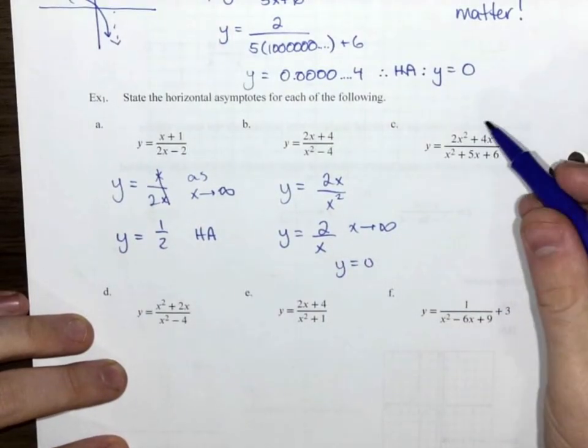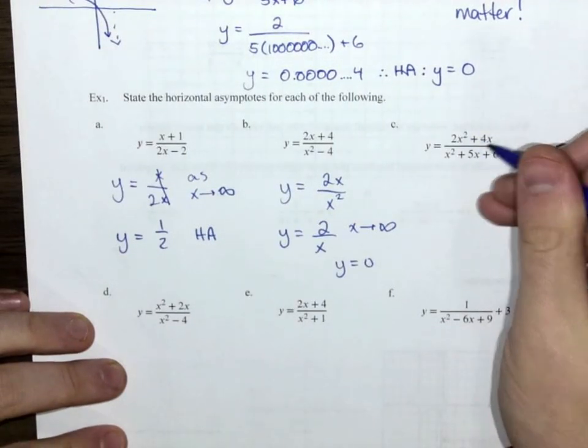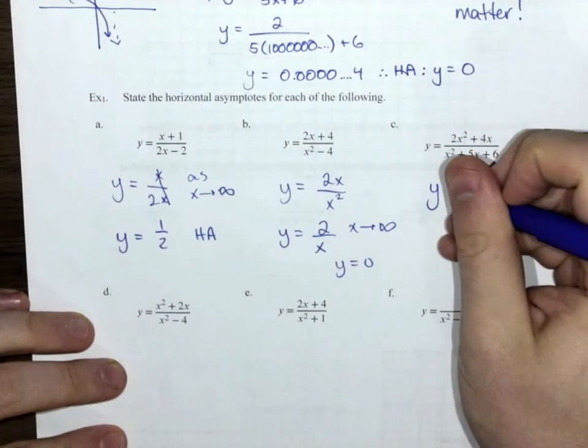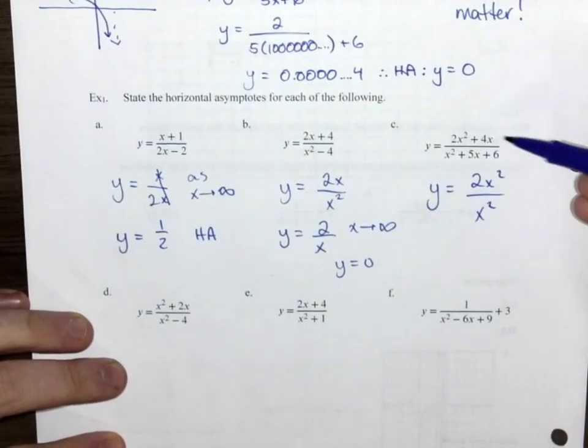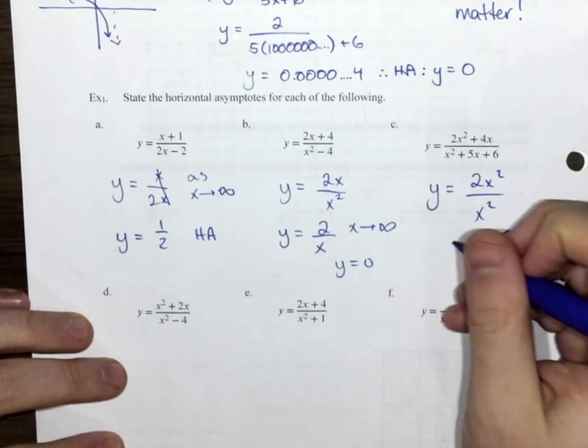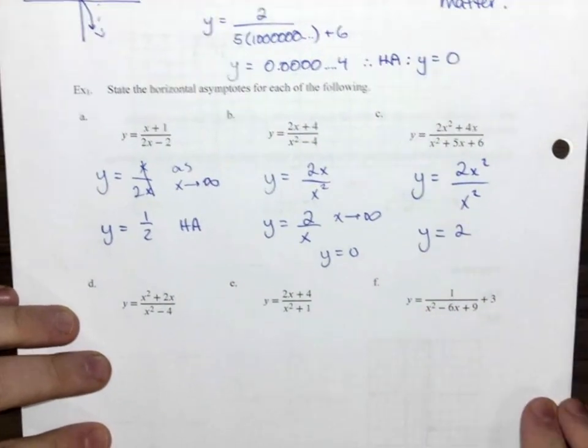Question C has a lot more going on, including multiple x values, but if this is infinity and this is infinity and the rest of it is infinity, I only care about my highest powers. So I ignore the 4x, ignore the 5x, and ignore the 6. That leaves me with 2, and that is my horizontal asymptote.